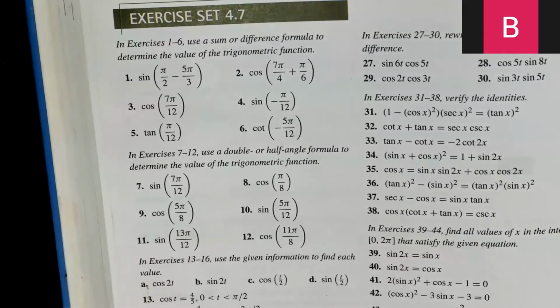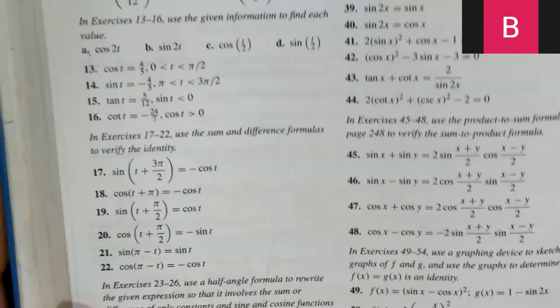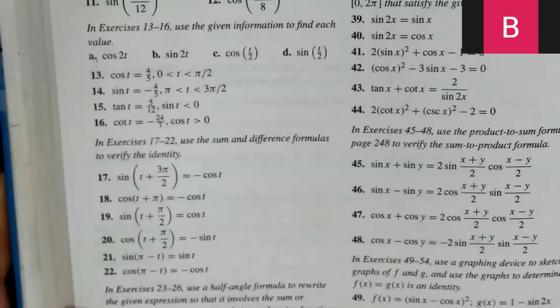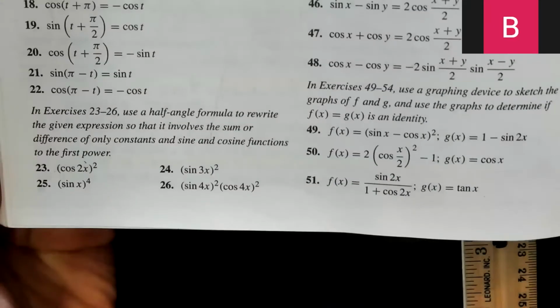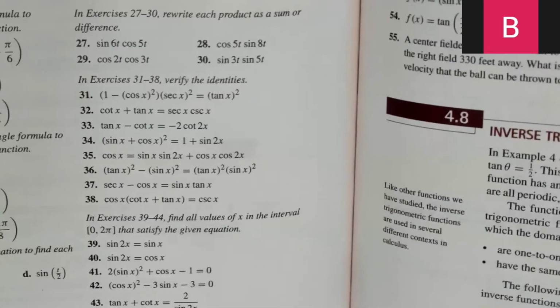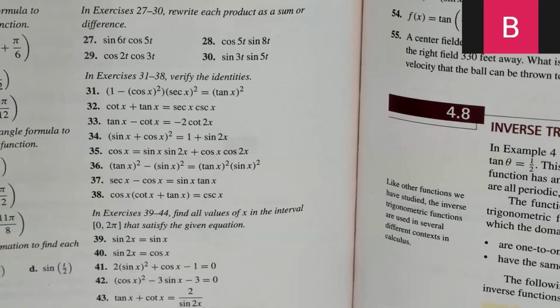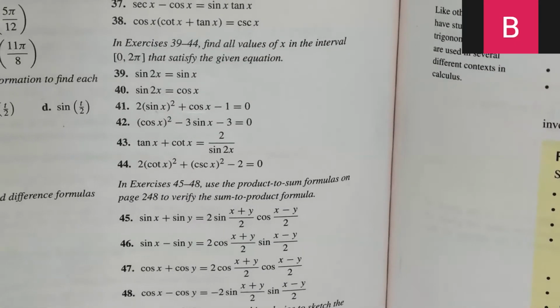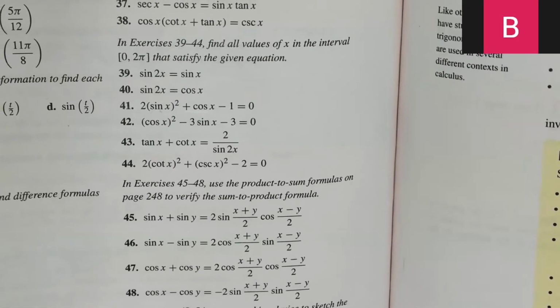Okay. So page 250. And that. And that. And that. And that. And that should be fine.